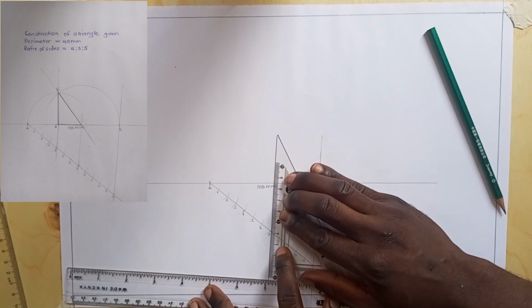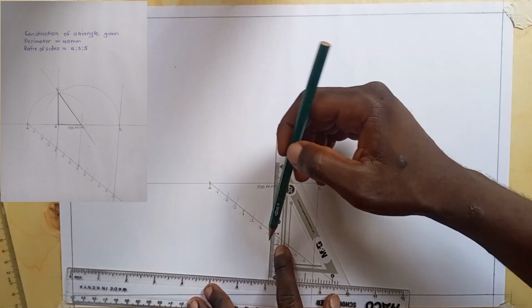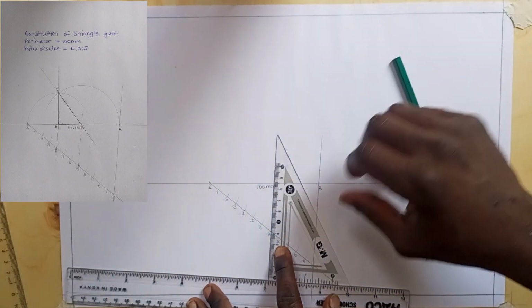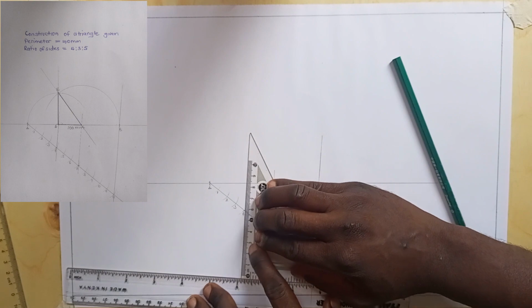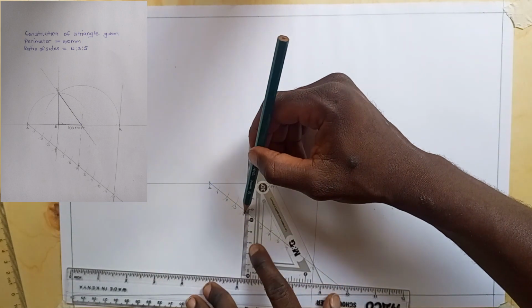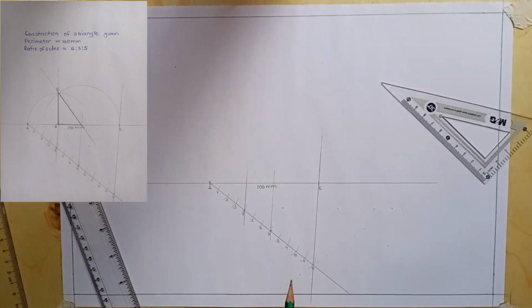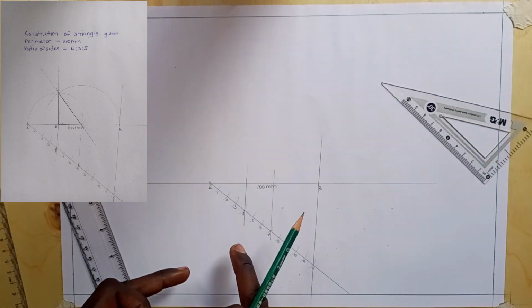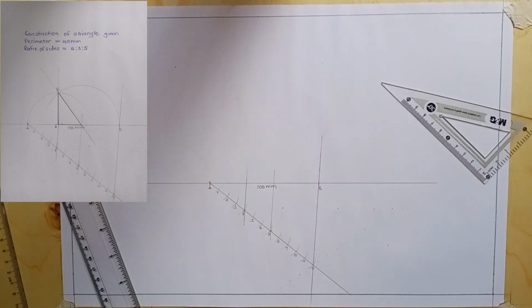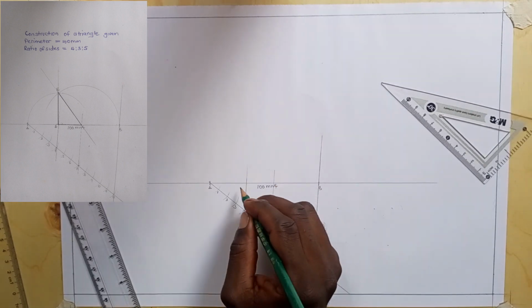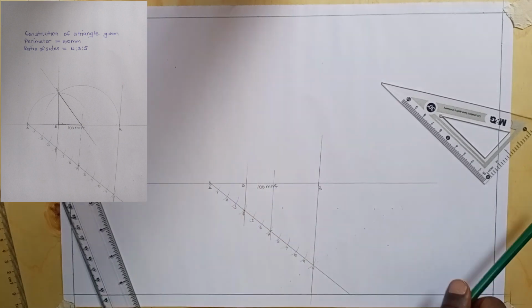So according to our ratio, I'll draw that line, and also draw that line. So we have divided AB in the ratio of 4, 3, 5. So I'll call this point C, and also this point D.